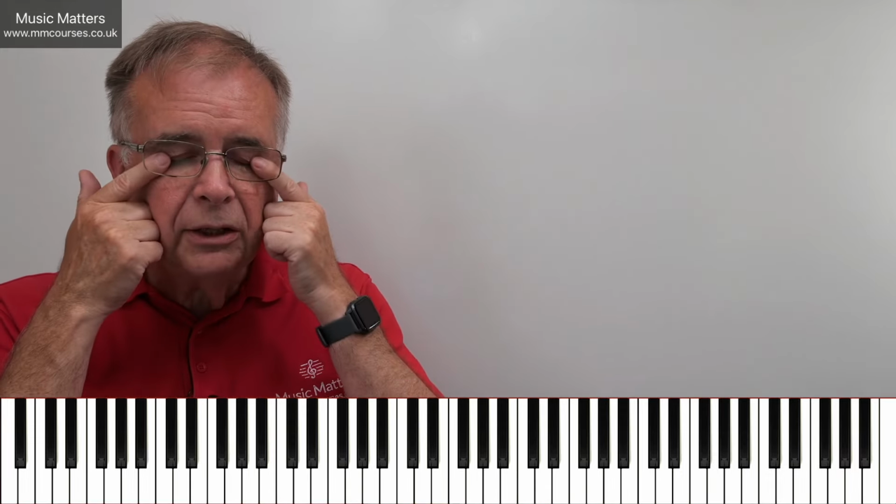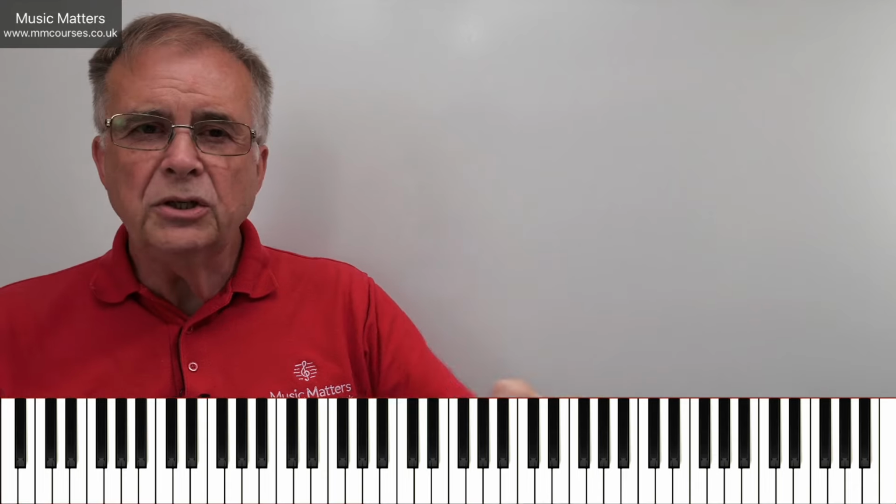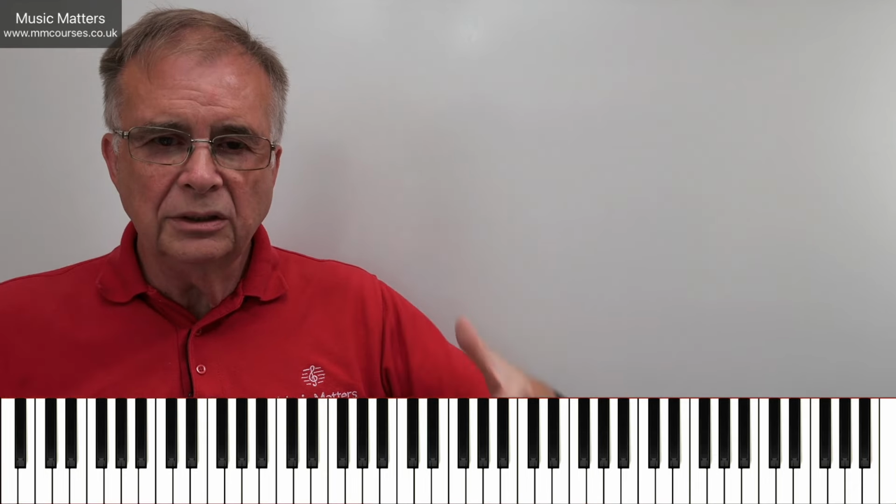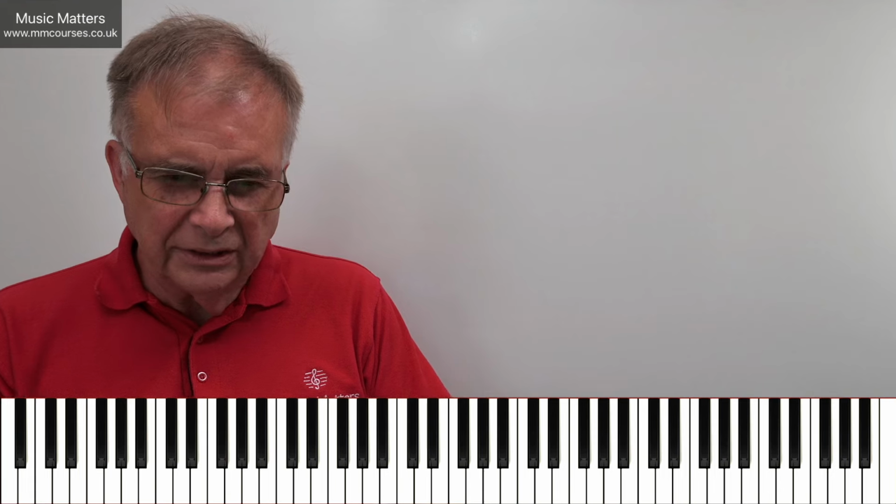Try to deliver the phrasing when it's written. Create a beautiful sound. So just because it's loud doesn't mean bash the piano. It means produce a strong tone, but one that's really attractive to listen to. Try to keep a grip on the rhythm of this, particularly control of semiquavers.